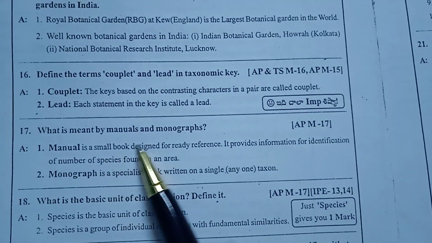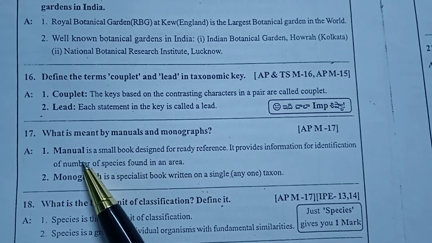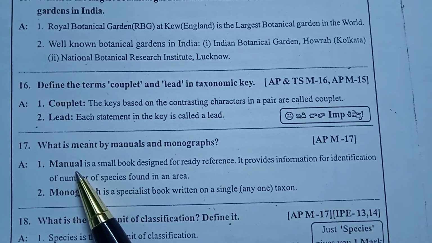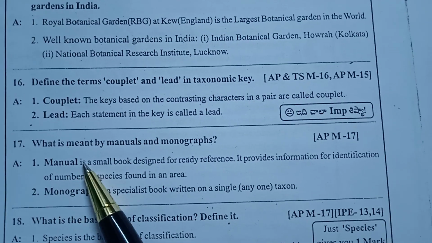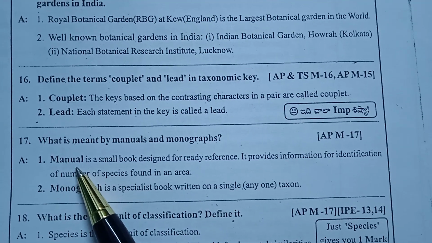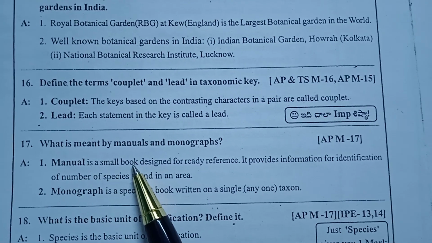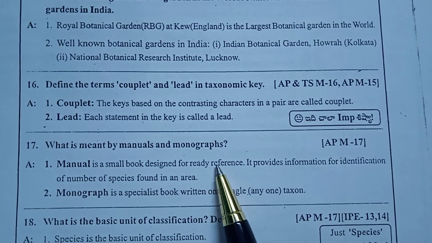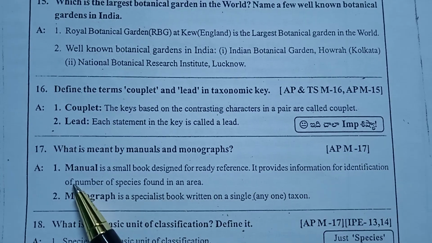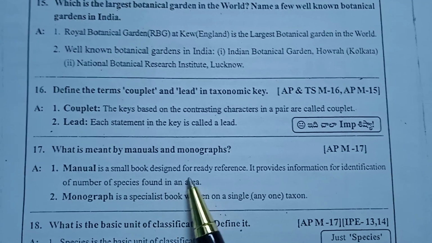What is meant by manuals and monographs? Manual: we all know what a manual is, we hear about it in our daily life also, and we read manuals. A manual is a small book designed for ready reference. It provides information for identification of the number of species found in an area.